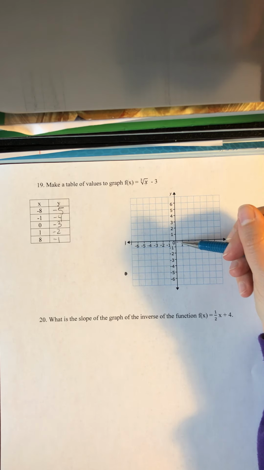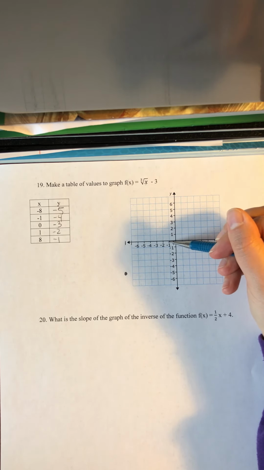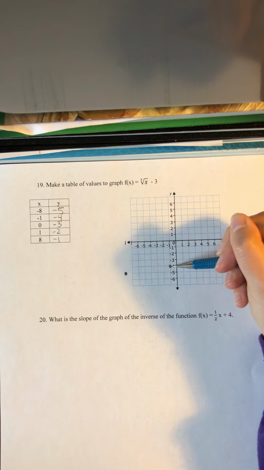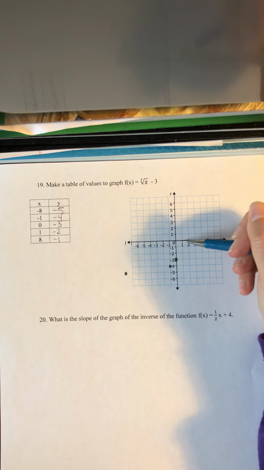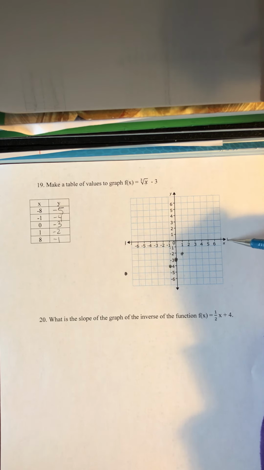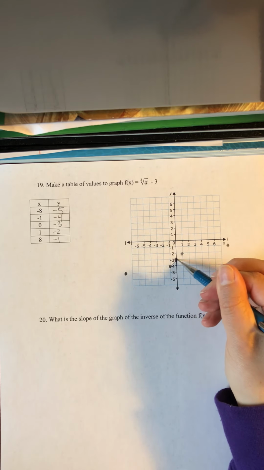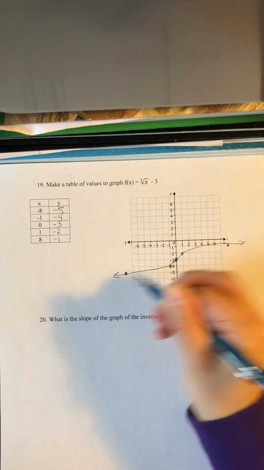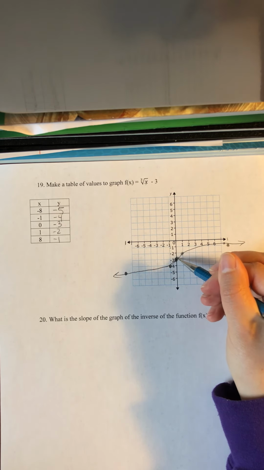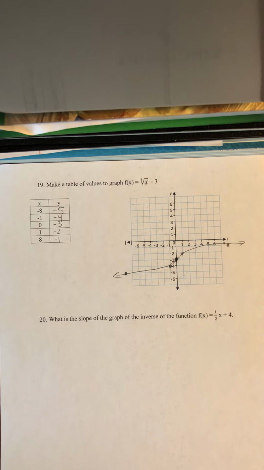Then we have negative 1, negative 4, which is right here. 0, negative 3, 1, negative 2, and 8, which is over here, negative 1. If you look at this, it's got that S shape, and it's moved down 3 units. That center point is moved down 3 units, which makes sense.